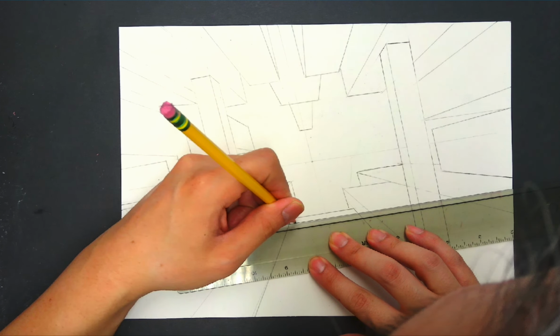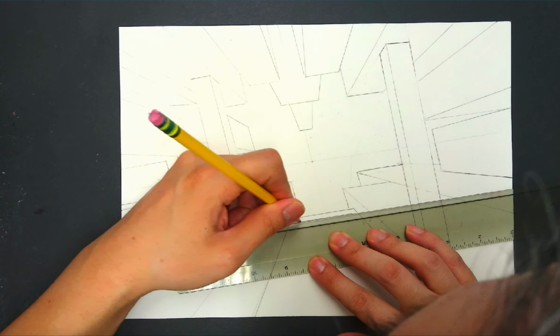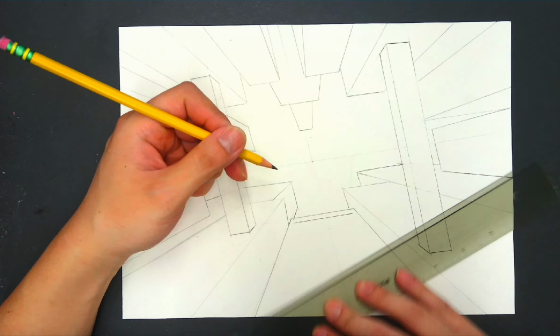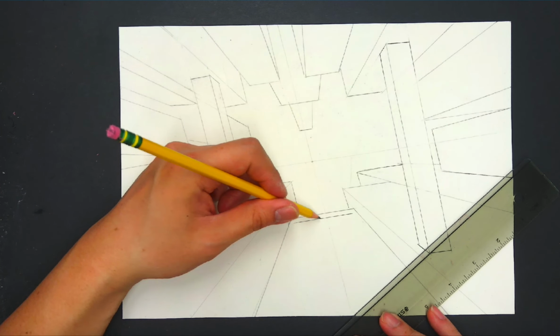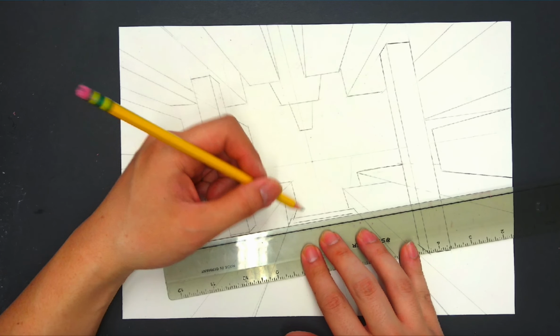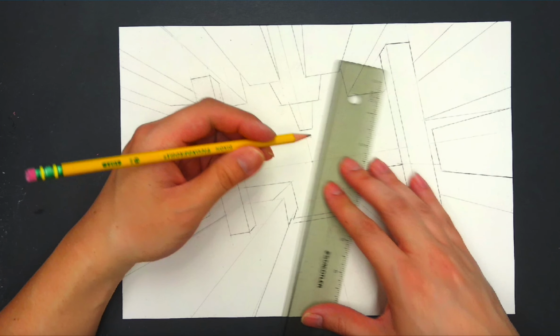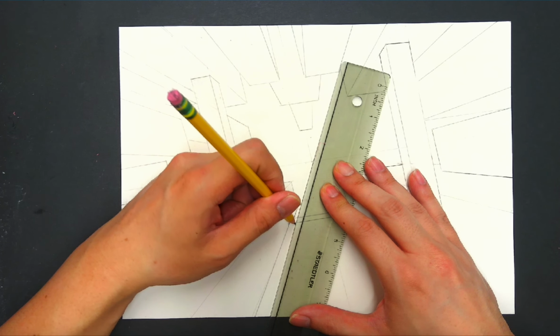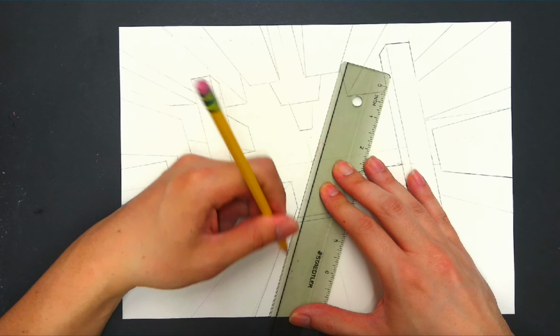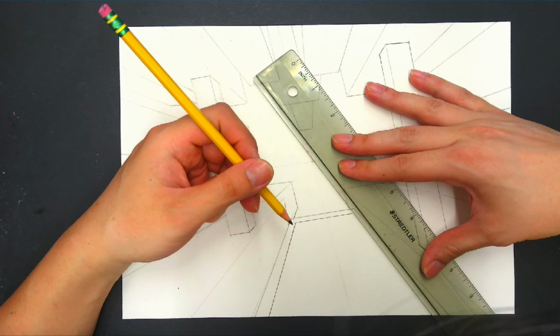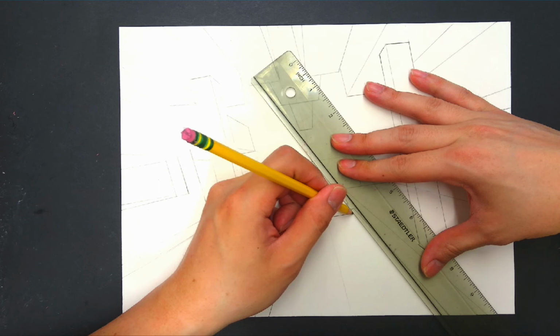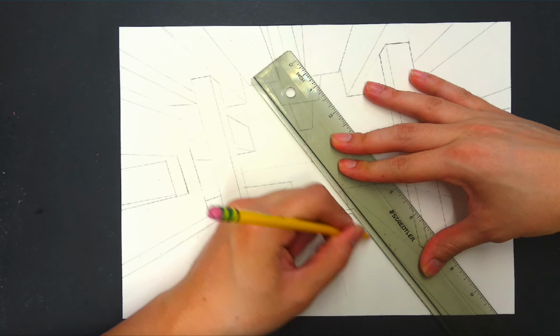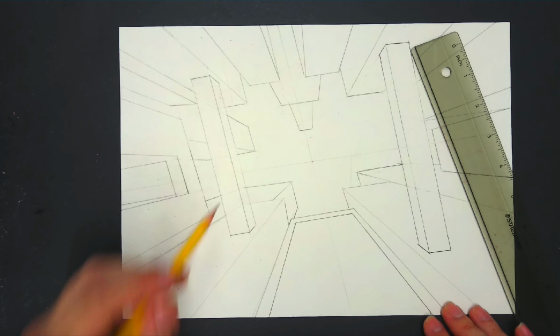You can do the windows like this where you just do one big shape. So I'm continuing this horizontal line here, going to the vanishing point there. And this one's going to the vanishing point over here. So we're just doing a little outline over here on the edges.